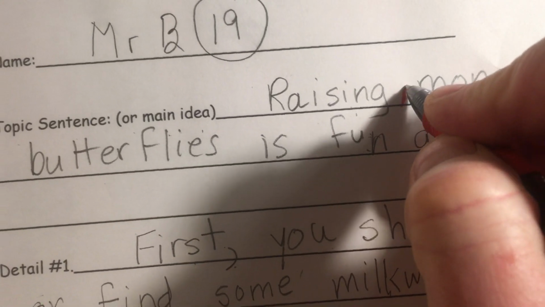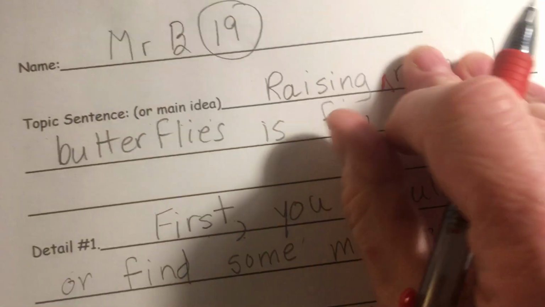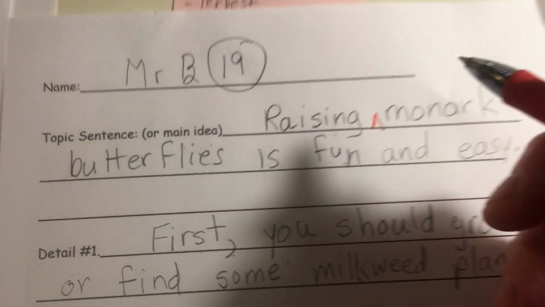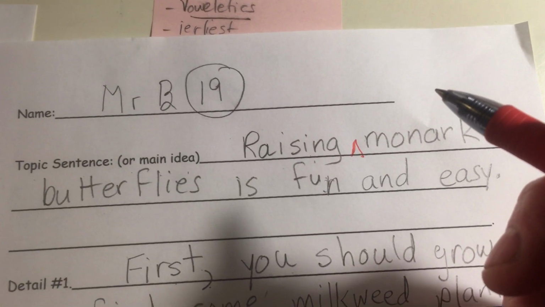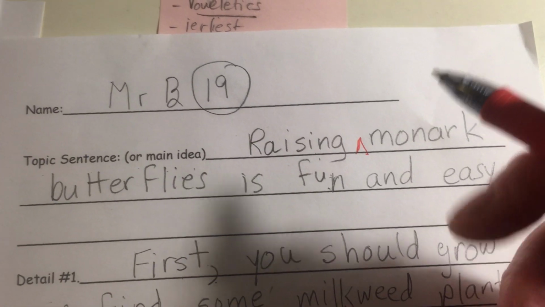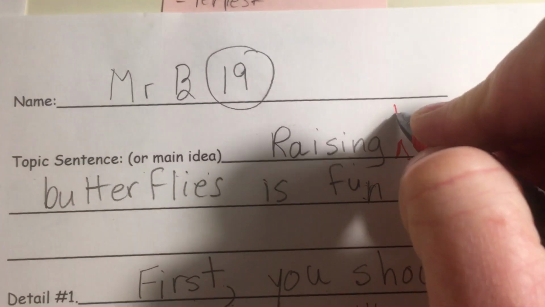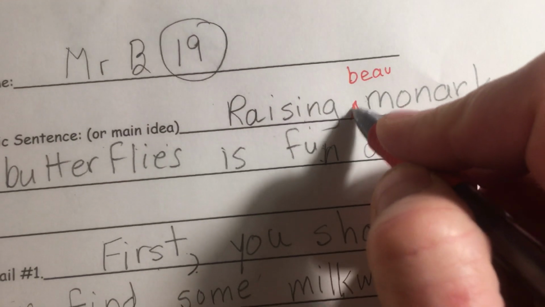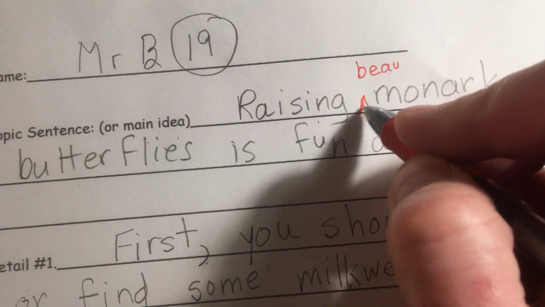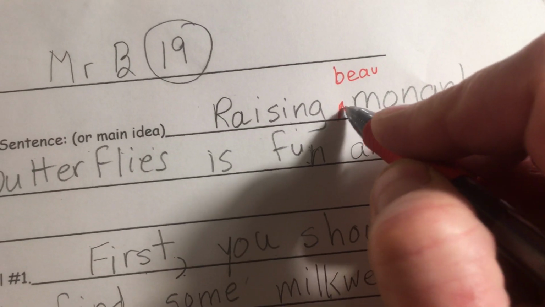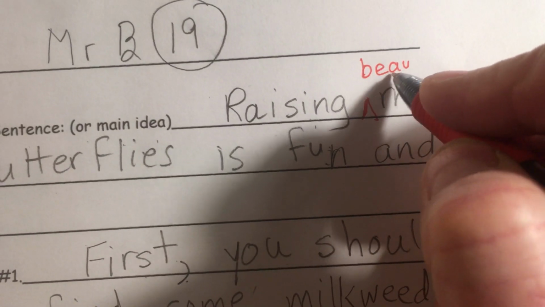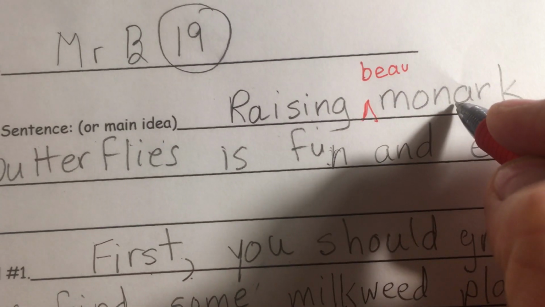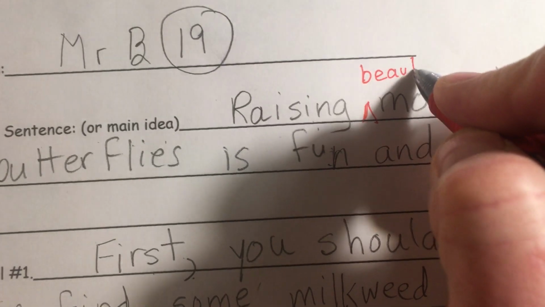I'm going to say, what type of monarch butterflies do I want to raise? Well, I want to raise healthy and beautiful ones, right? So I could add that. Those are adjectives. And I'm just going to draw an arrow, or a caret is what we writers call it, showing that I'm adding this in front of my noun.